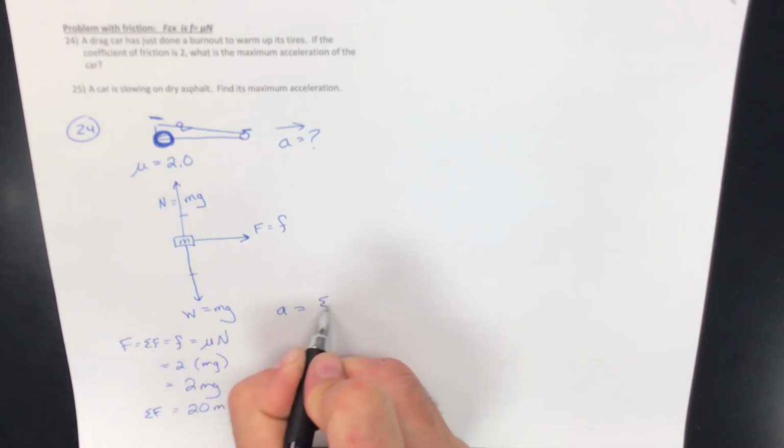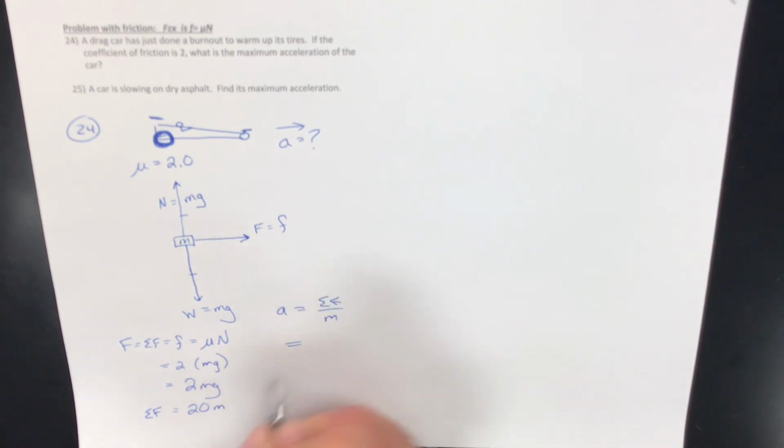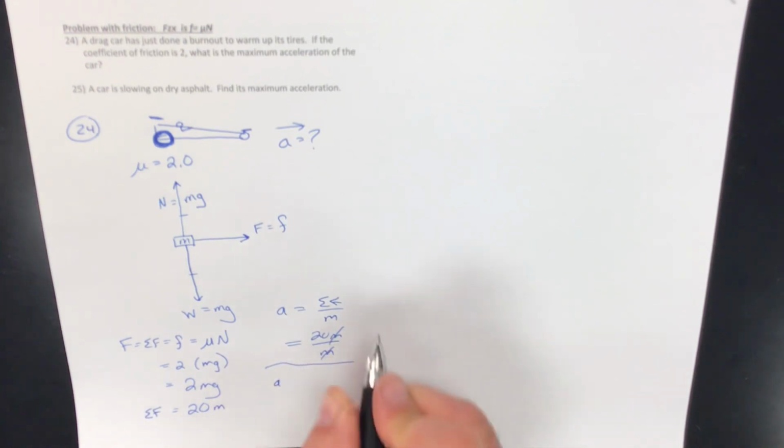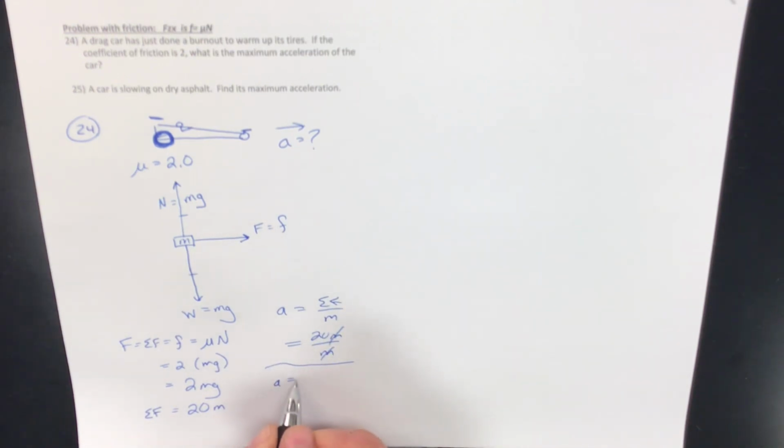So acceleration is net force divided by the mass. That's 20m over m. Oh, there we go. The mass divides out. That's how that works. That is really nice. Acceleration is 20 meters per second squared, which is 2g. That's the answer. You could also do net force divided by the mass, which is 2mg from the coefficient of friction times the normal force, divided by m. The m's divide out. 2 times 10 is 20. So that's how that problem works.